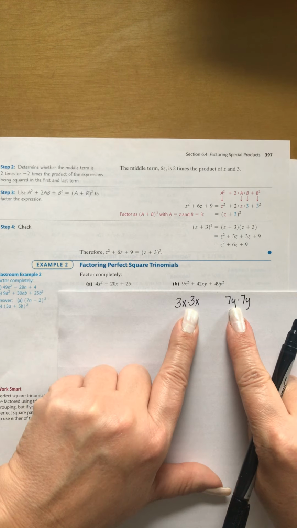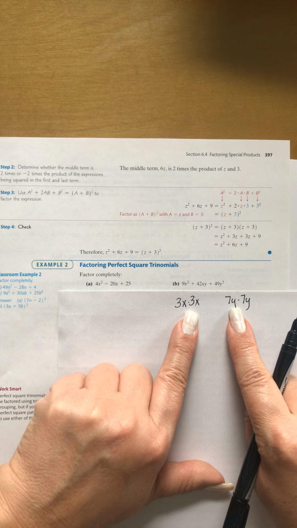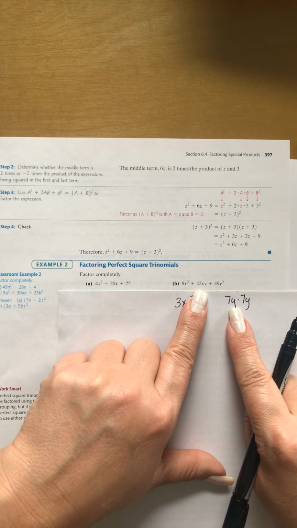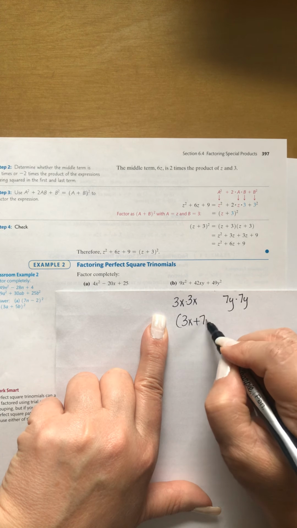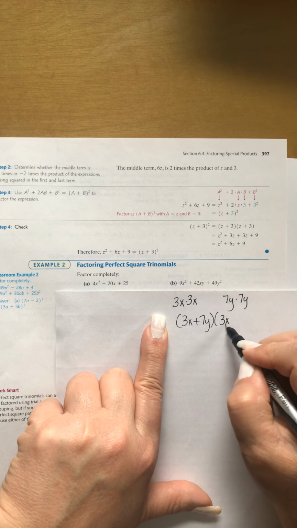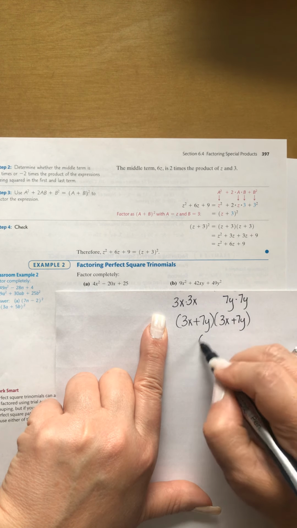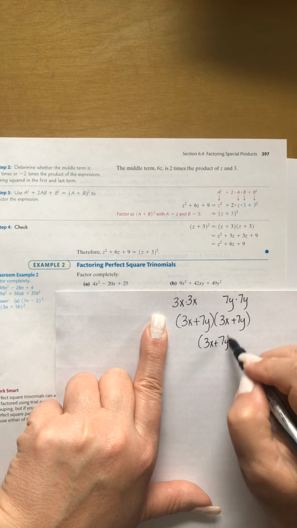If the product of one of each of these, 21xy times 2, gives you that middle term, which it does, then you have 3x plus 7y, 3x plus 7y, or 3x plus 7y squared.